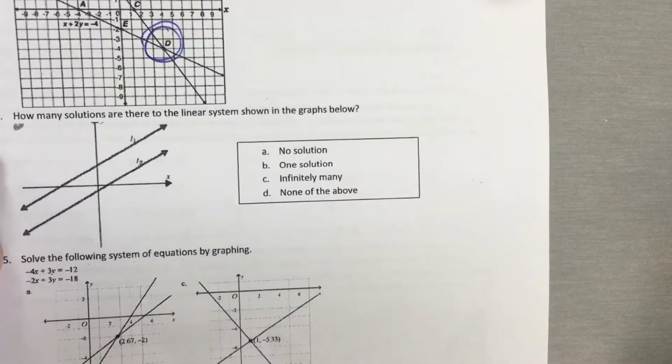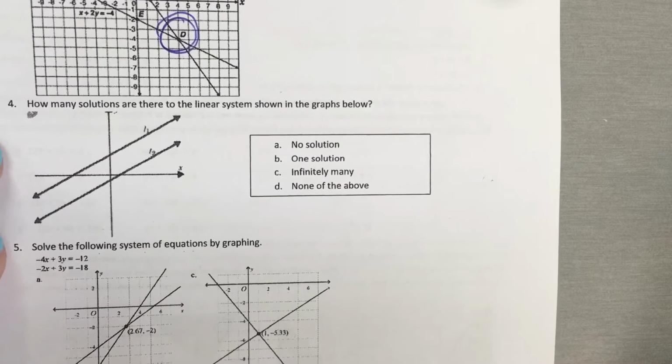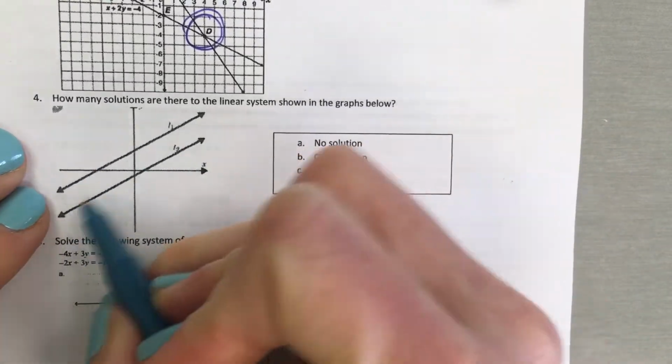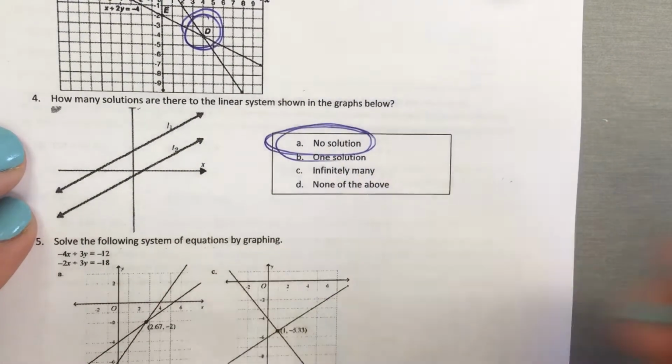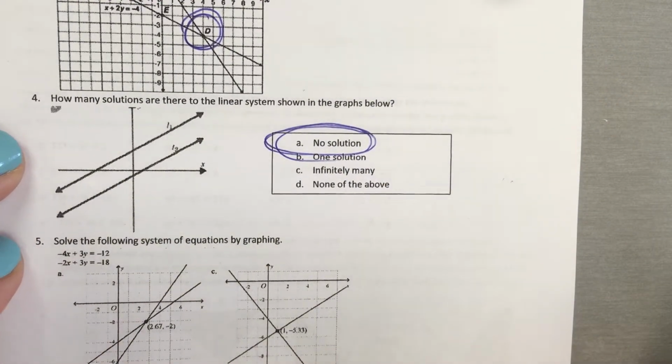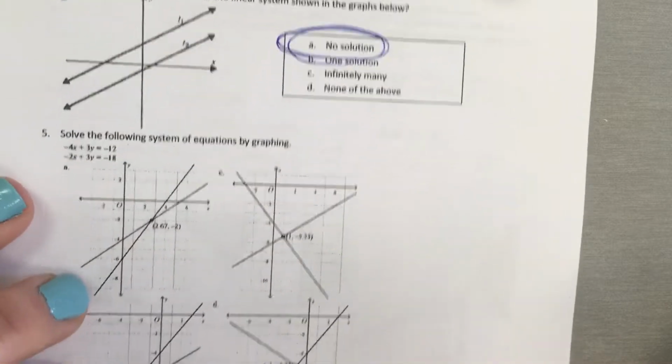How many solutions are there to the linear system shown in the graphs below? Well, what kind of lines do we have? Parallel. How many times do they intersect? None. So the answer is no solution. Okay? All right, number 5.